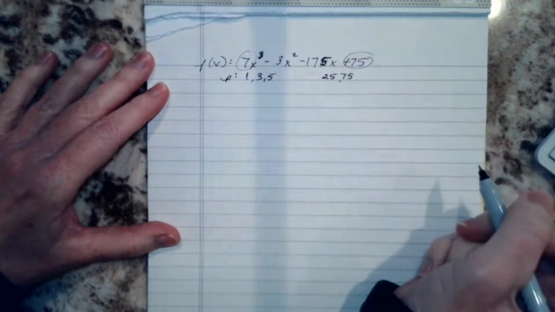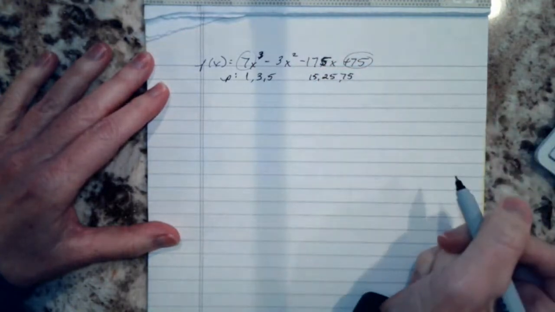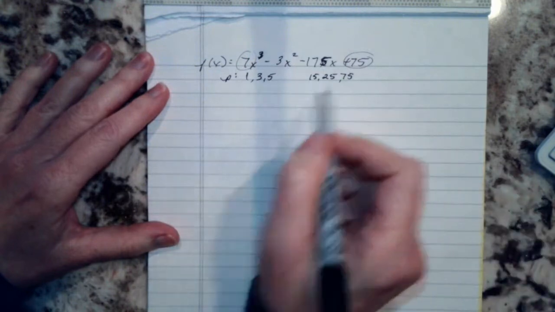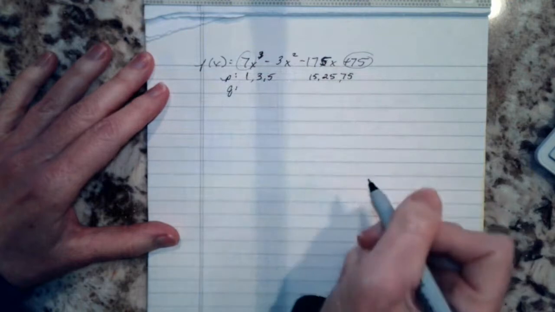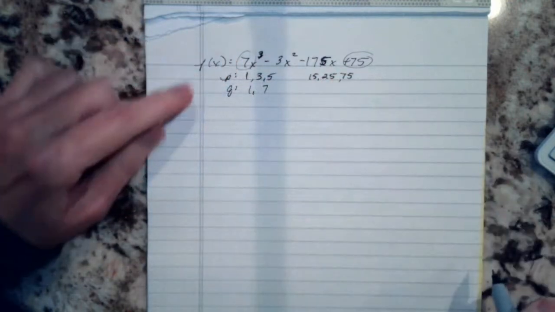5 will go in. If you're not sure, check it out. It'll go in 15 times. 6, no. 7, 8, 9, 10, 11, 12. No, we're done. Those are the factors of 75. Now let's look at the factors of 7. 1 and 7, that's it.